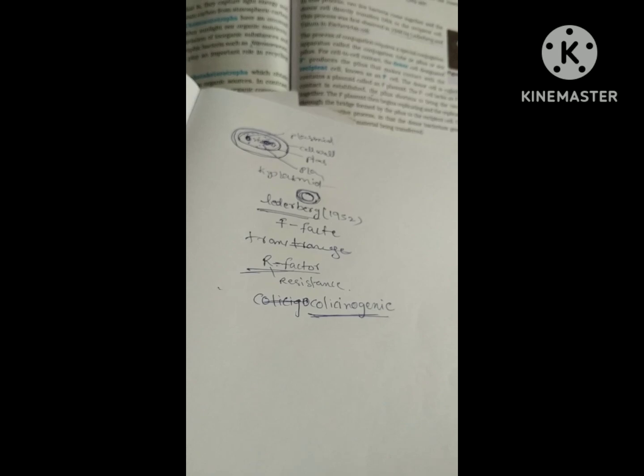In facultative aerobes, they usually respire anaerobically, and when there is sufficient oxygen they switch on aerobic respiration. That is the difference between facultative anaerobes and facultative aerobes.